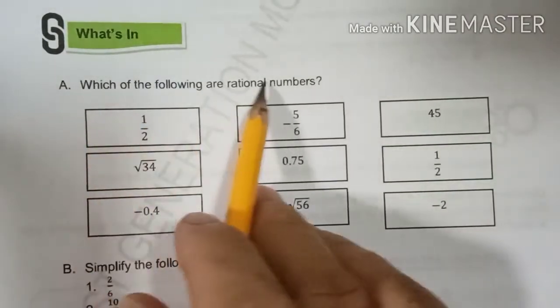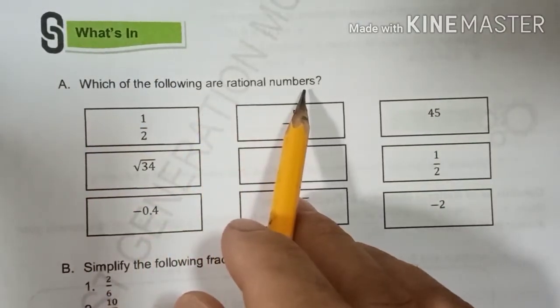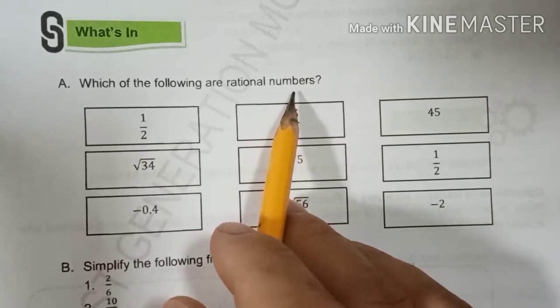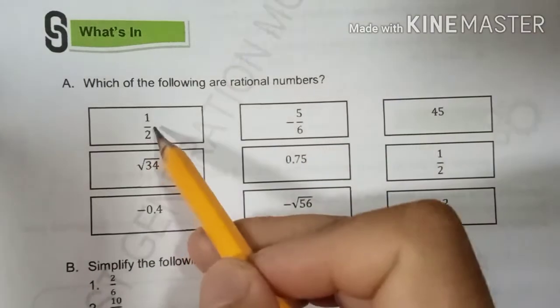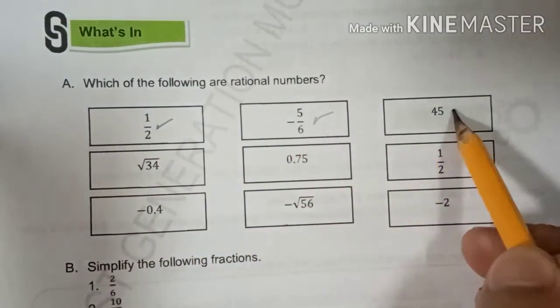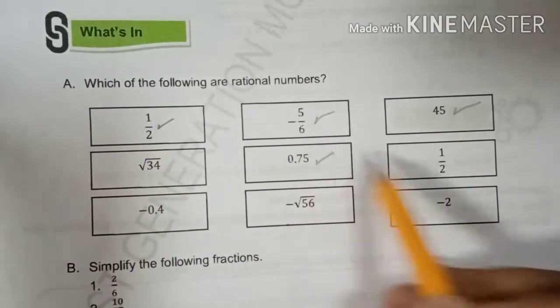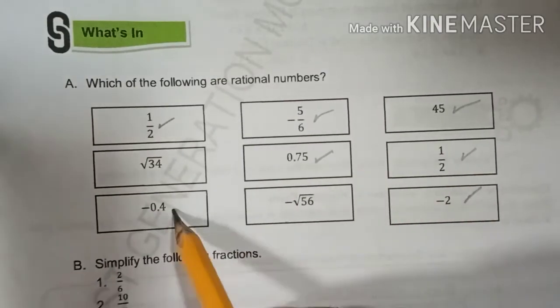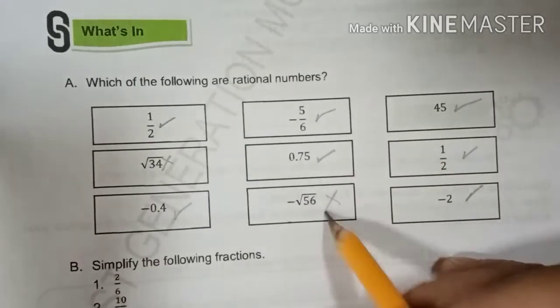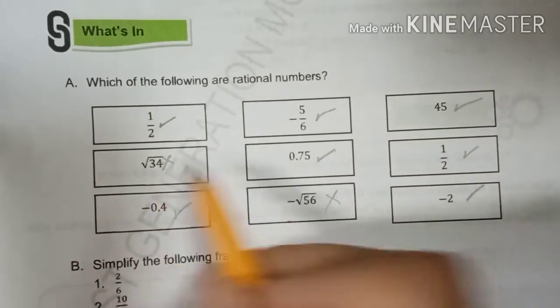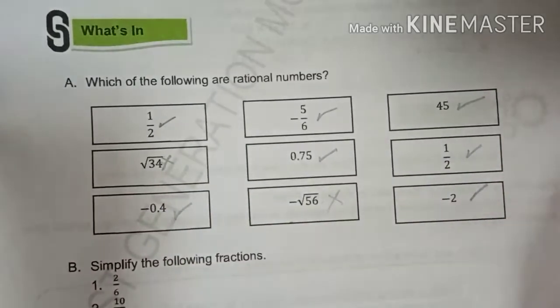So which of the following are rational numbers? Rational numbers are those numbers that can be changed into fractions. Those are fractional numbers. So this is rational, this is rational, this is rational, this is rational, this is rational, this is rational, and this is rational. This is irrational because there's no exact value for this, and this cannot be changed into a fraction.